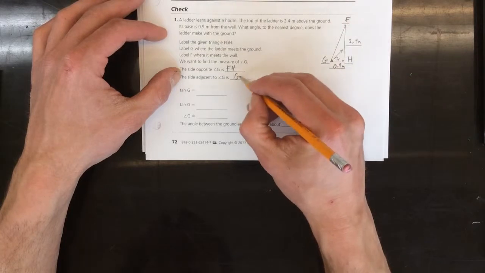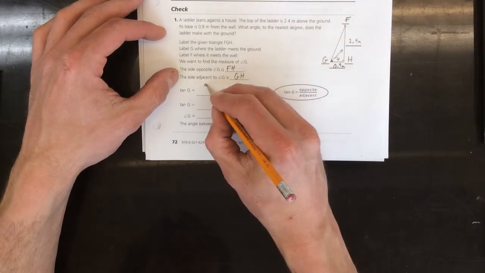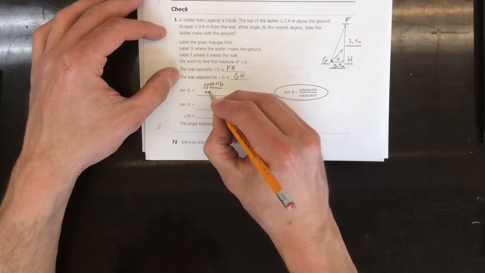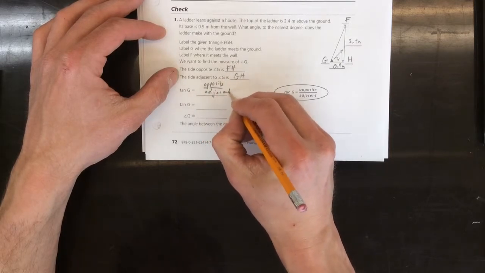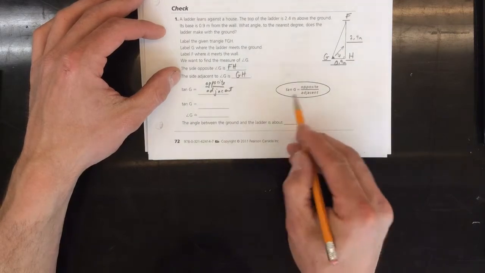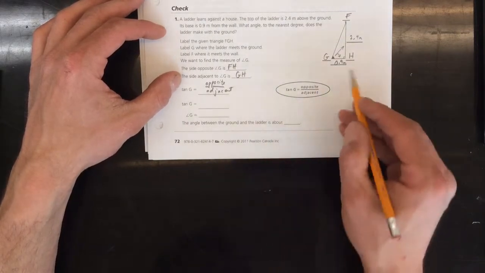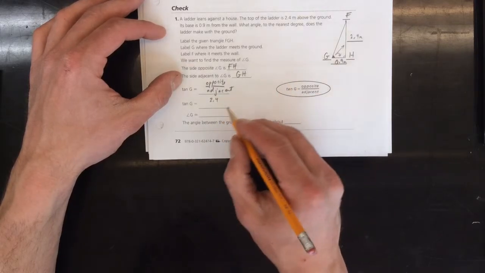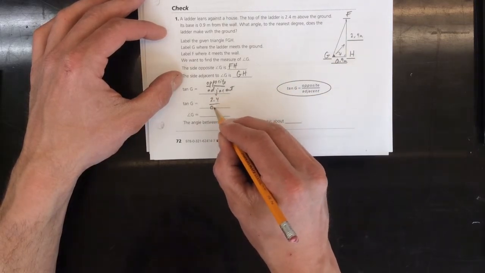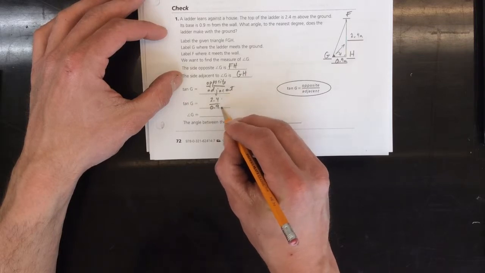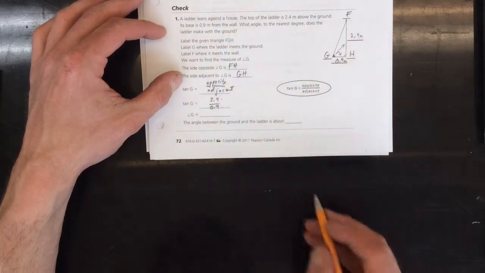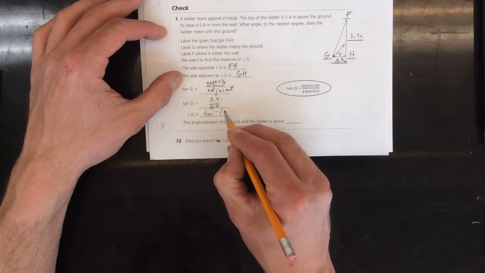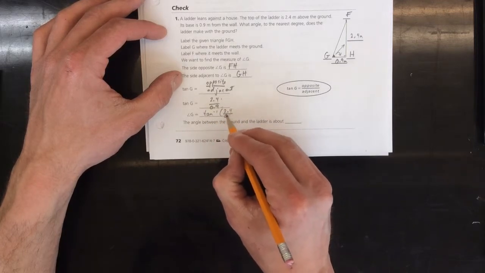This is GH. So tan G equals the opposite over adjacent. And as far as numbers go, it's 2.4 over 0.9, FH over GH. So angle G is equal to tan inverse of 2.4 over 0.9.